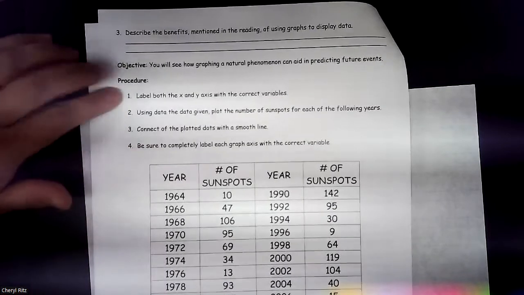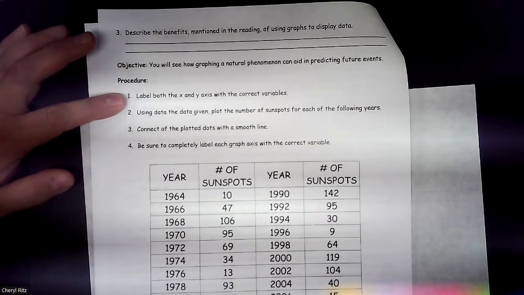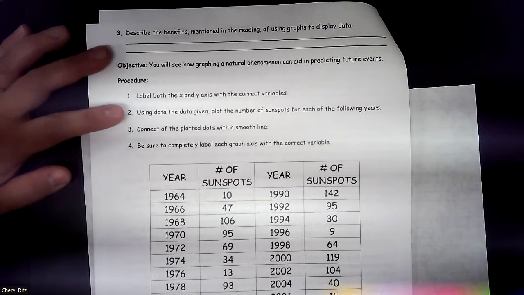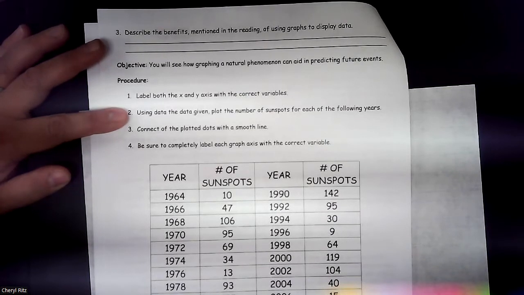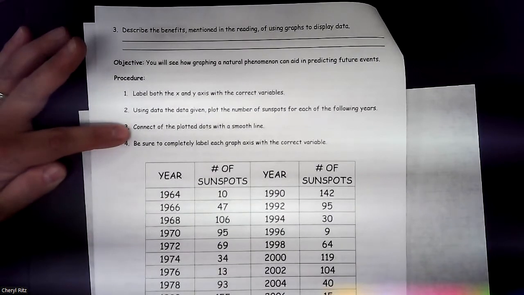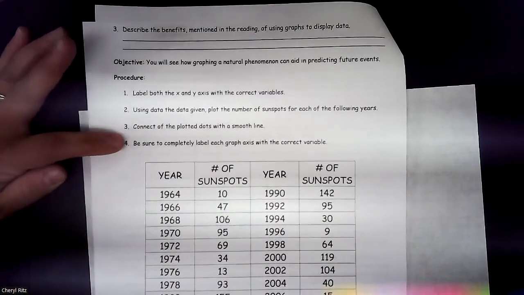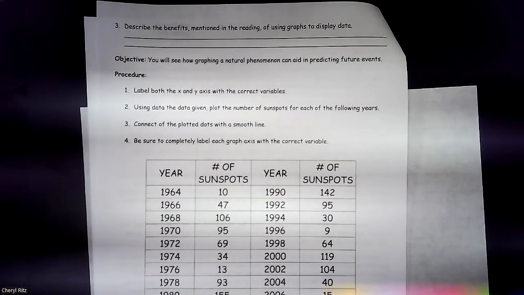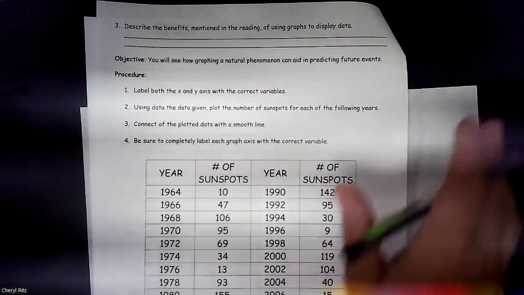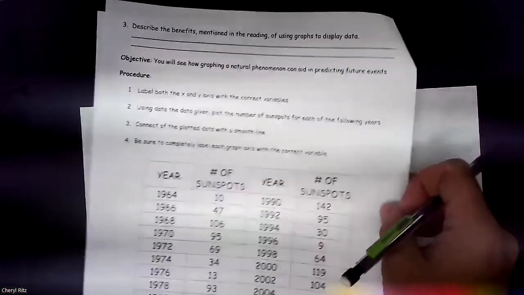So for this activity, it does say to label both the X and the Y with the correct variables. Using the data given, plot the number of sunspots for each of the following years. Connect the plotted dots with a smooth line, and be sure to completely label the graph with the correct variables. I'm going to help you out, but I'm not going to do this for you. So I'm going to help you with some helpful hints.